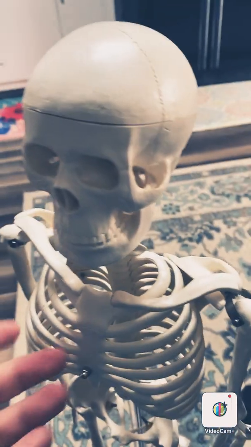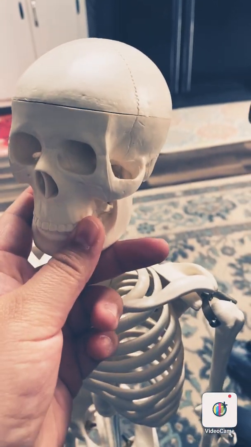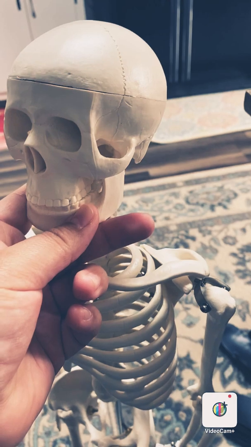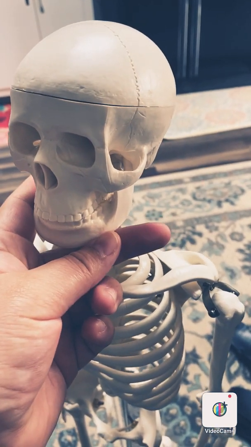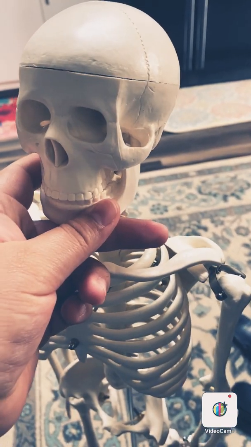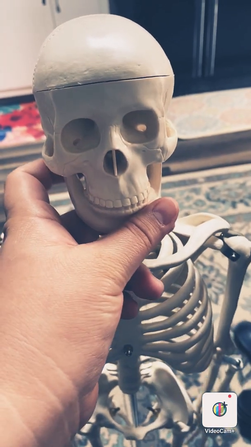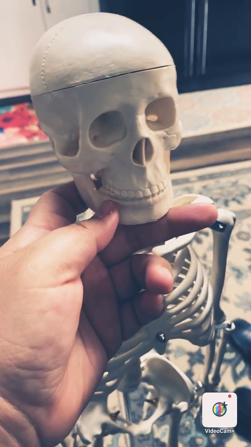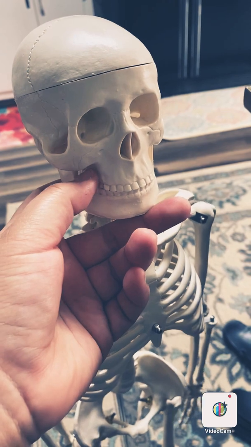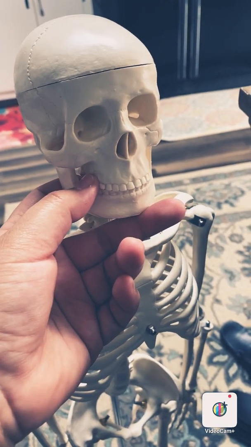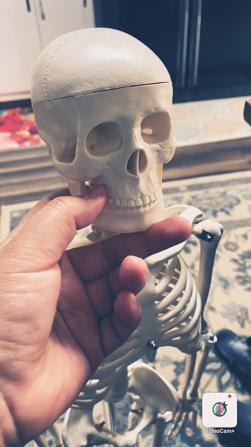I fixed the skeleton just a few seconds ago, but it keeps going back. So I'm sitting in a chair, so it's a lot harder for me to do. And when I sit on the floor, I'm short.